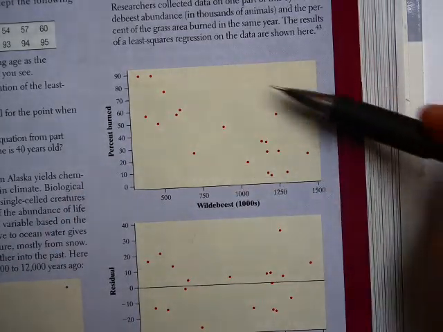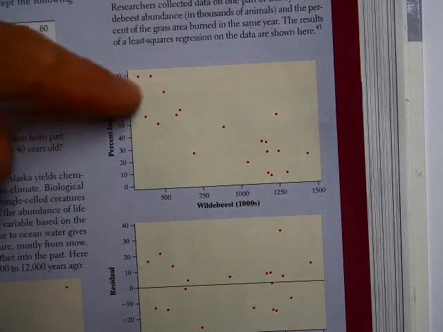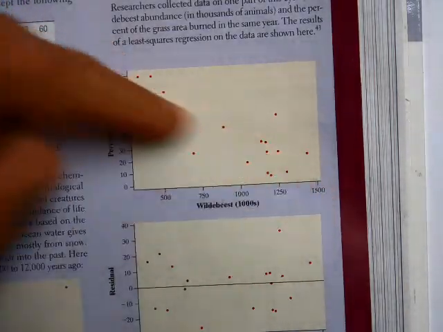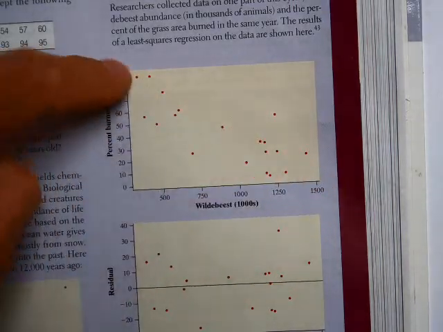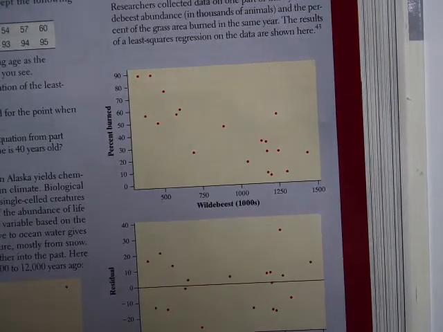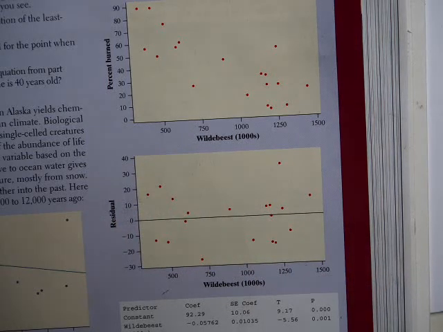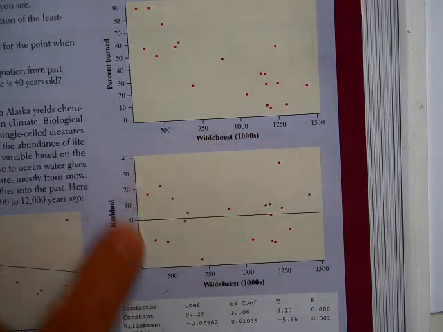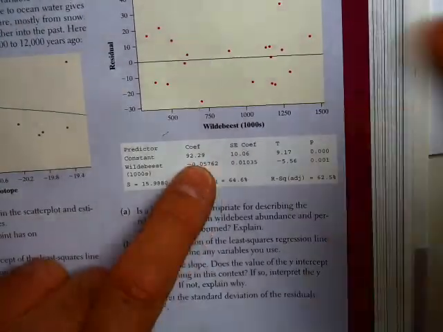So here we have our scatter plot. It appears to have maybe a moderate weak pattern. I don't know that I'd call that strong, but it's certainly got a negative pattern there. This is the residual plot, and I don't see any particular pattern in there. We actually want to see no pattern, and we don't really want to make a pattern in something that has no pattern. So a reasonably patternless residual graph.